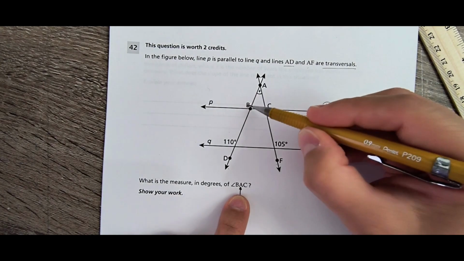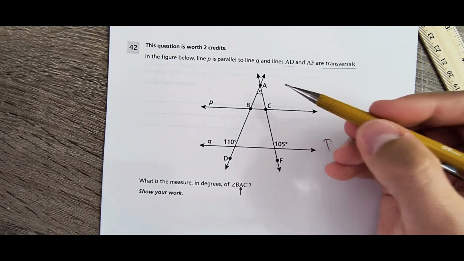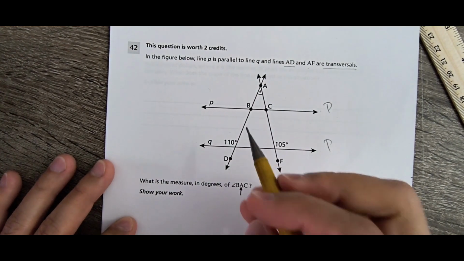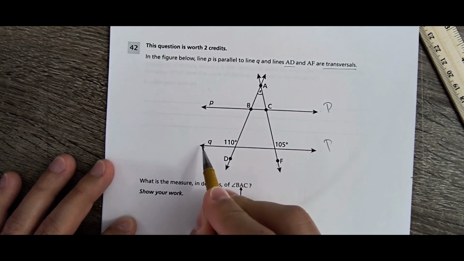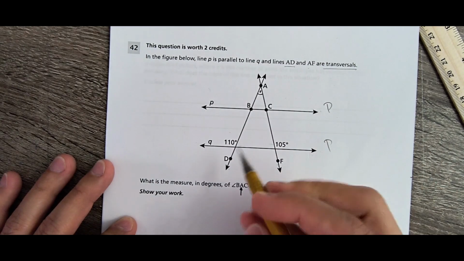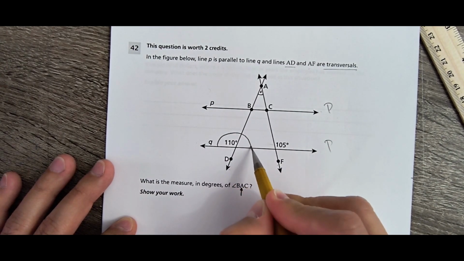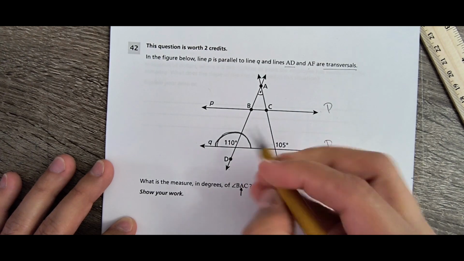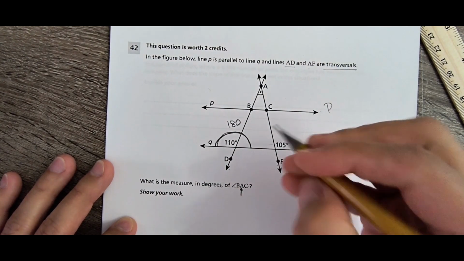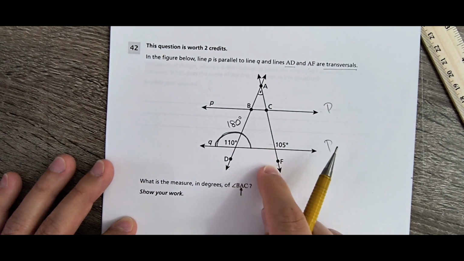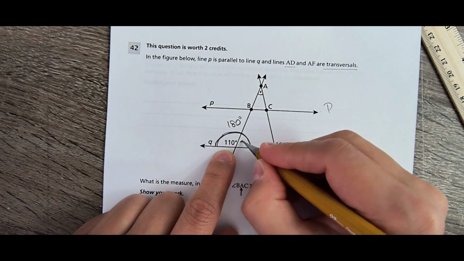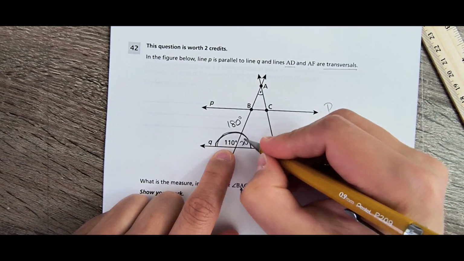Now, we know this is 110. This is given to us. Since this is a straight line and this is a transversal, I know that the entire angle from here to here must measure 180. If the whole thing must measure 180 and this is 110, therefore this right here must be 70, because 70 plus 110 will give me 180.